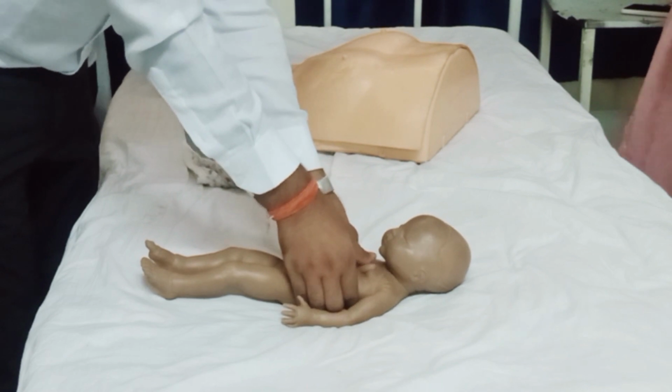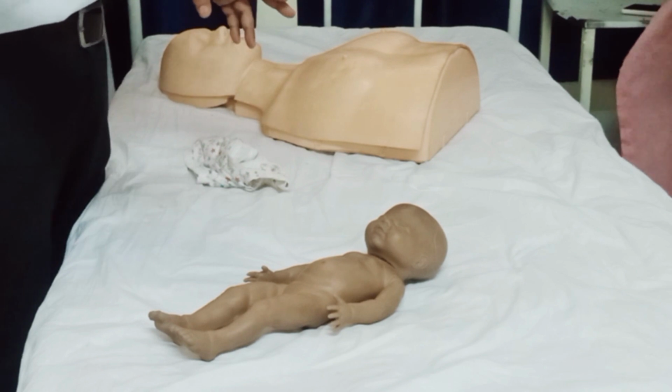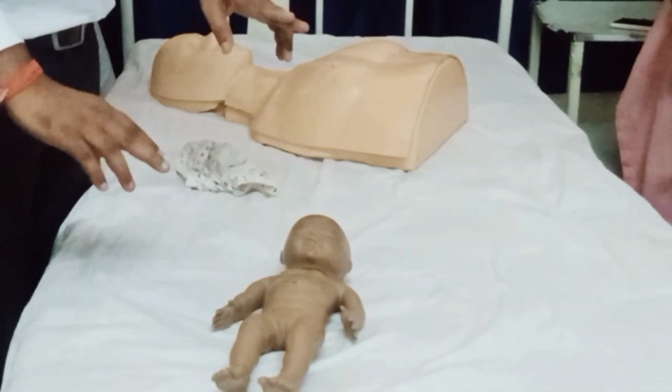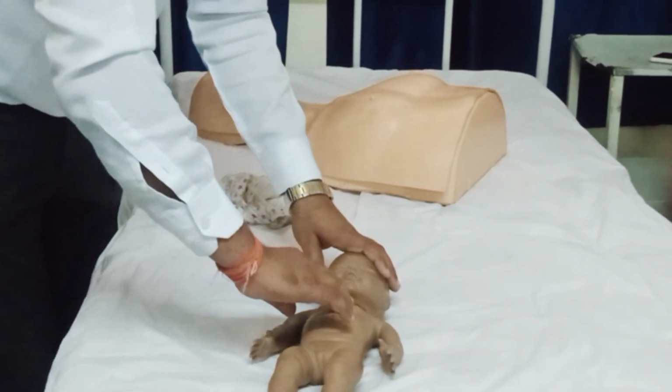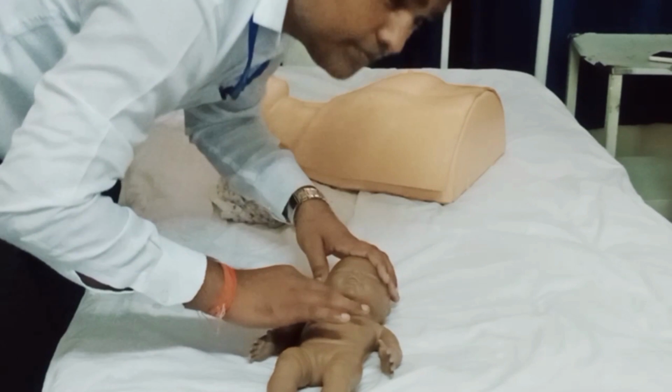And another most important benefit of the two-thumb method, and also the two-finger method, is that even one rescuer can give chest compression and respiration like this, and we can give the breathing also.